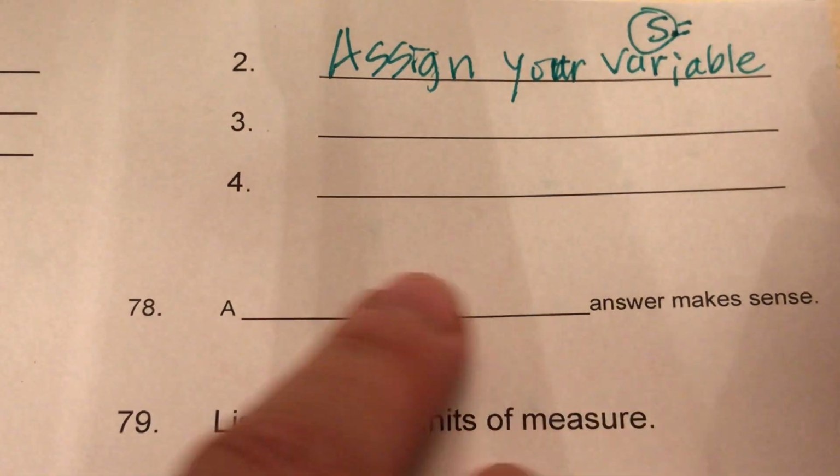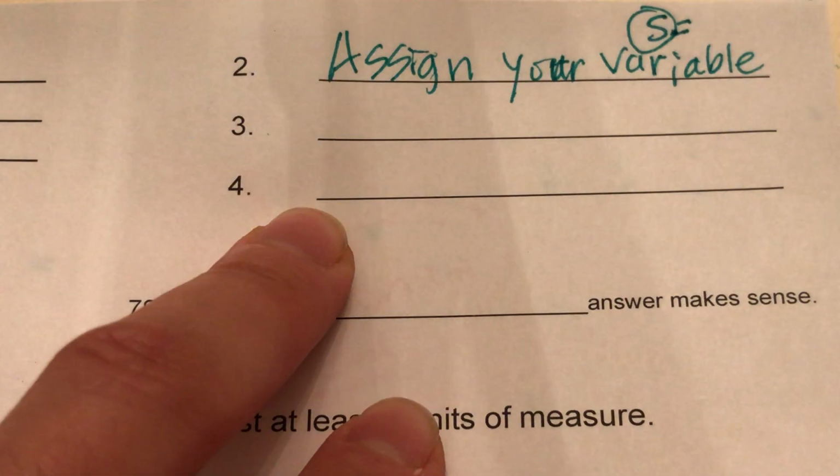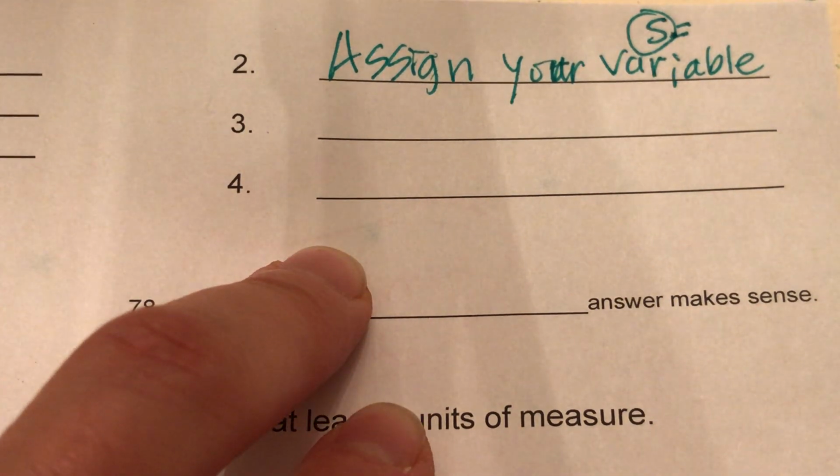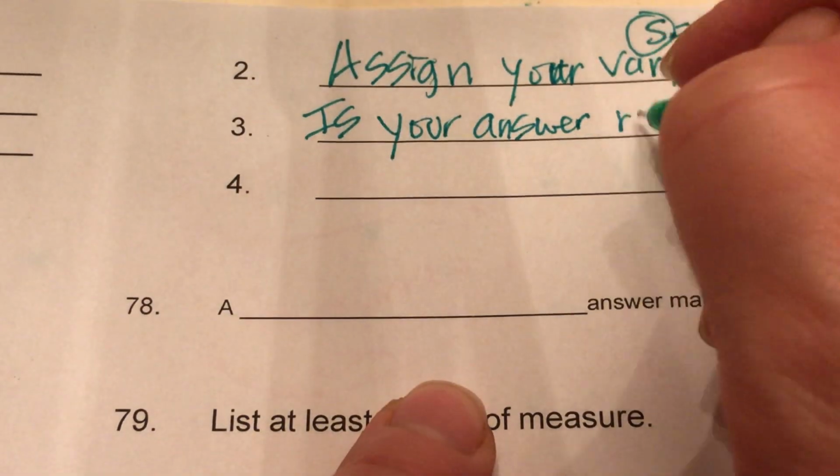So assign your variable. How about, what's another one that you might use as a tip for solving word problems? One of my favorites is, is your answer reasonable? Ask yourself, is your answer reasonable?